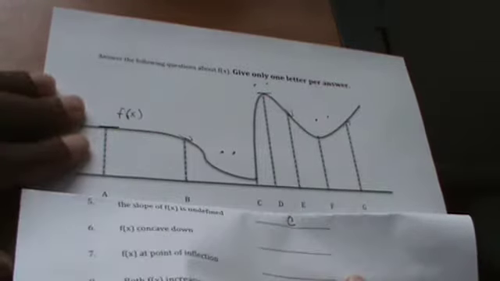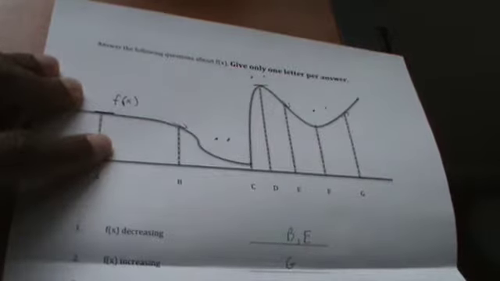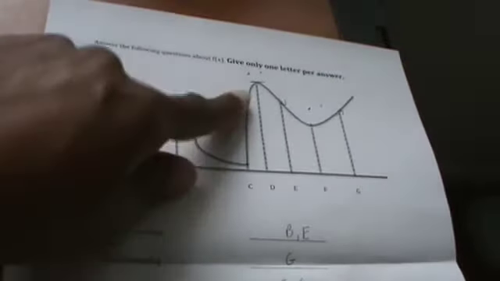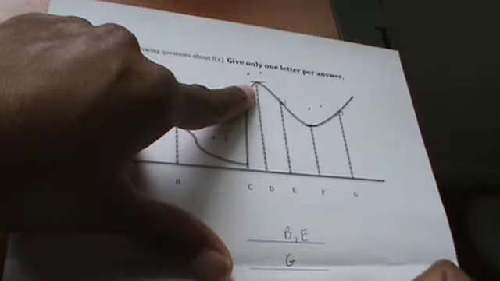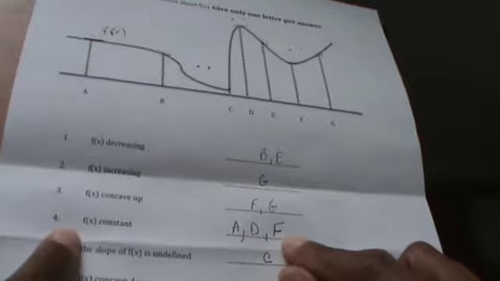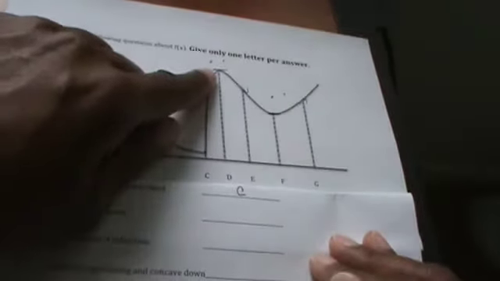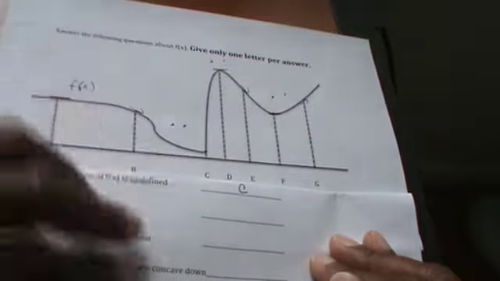And let me go back for a second. I realized that I've made an error, so let me correct that. Your function is constant at A and at D and also right here at F. So A, D, and F for 4. So for number 6, it says, where is your function concave down or where is your function frowning? You can see your function frowns through D, as in dog.